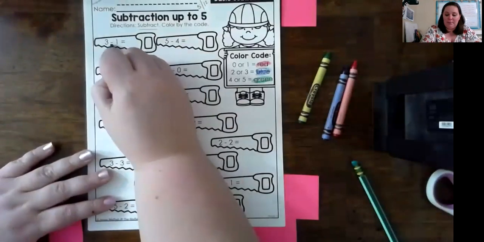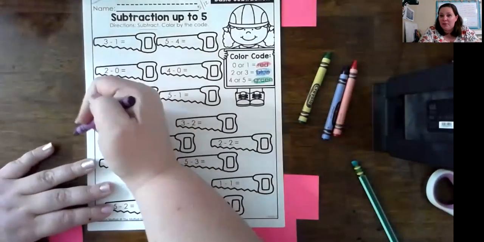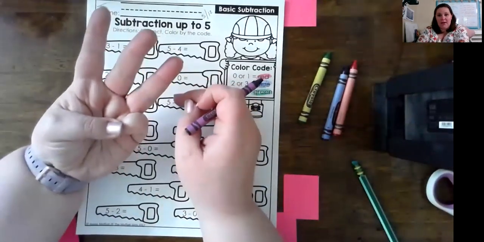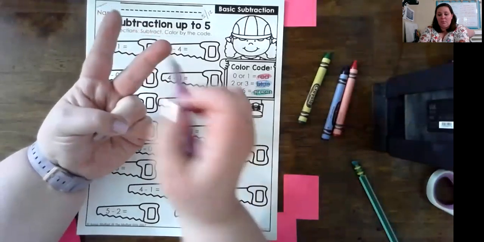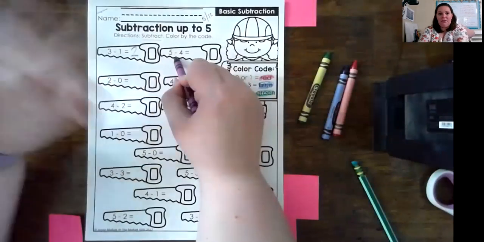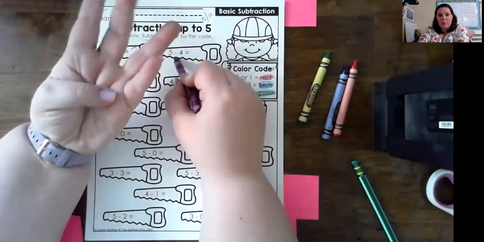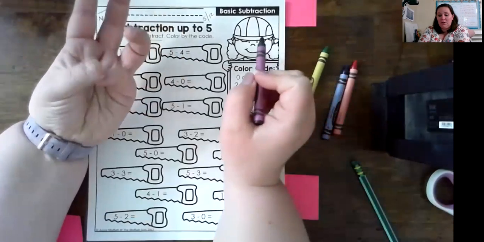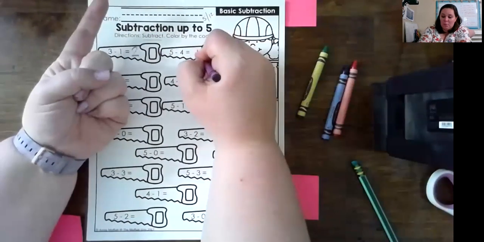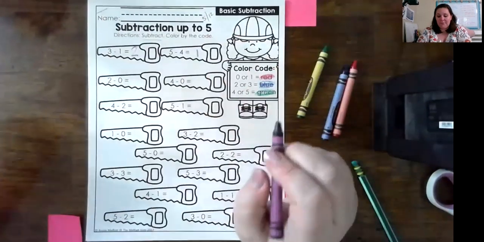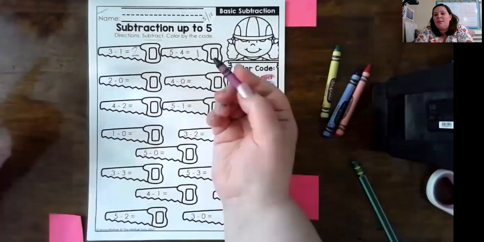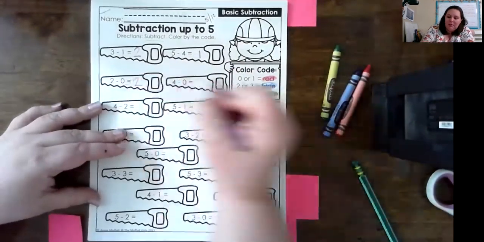All right, so 3 minus 1. Another strategy we can use is using our fingers. 3, take away 1, we're left with 2. Okay, 5, take away 4, 1, get rid of that thumb first. 2, 3, 4, we're left with 1. Okay, let's see. 2 minus 0, we're not taking away anything. That's going to be a 2.